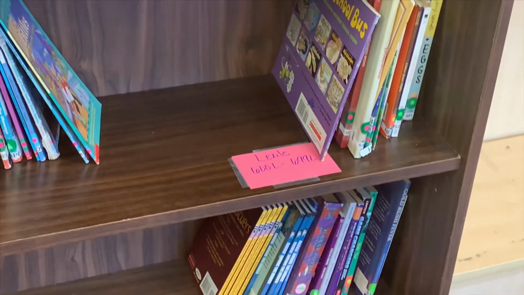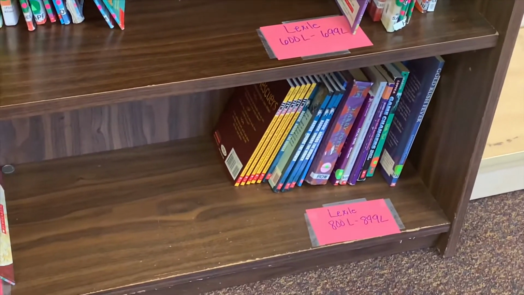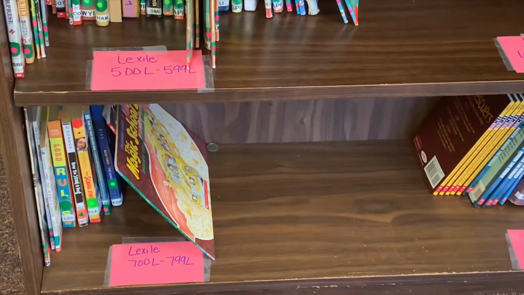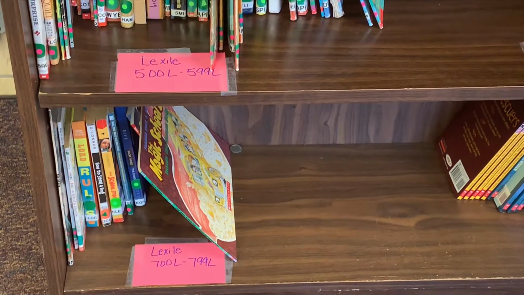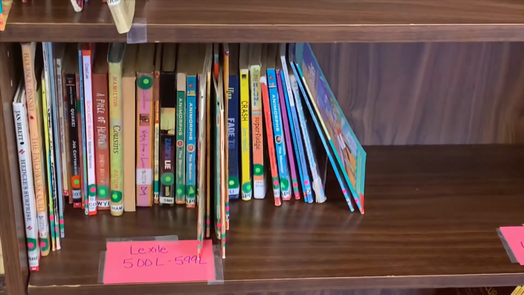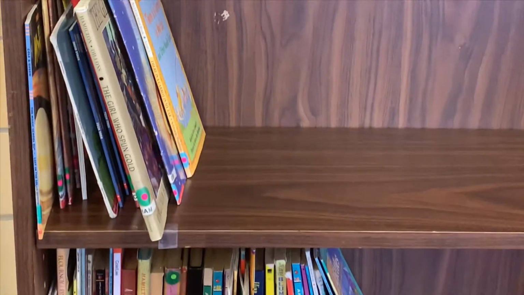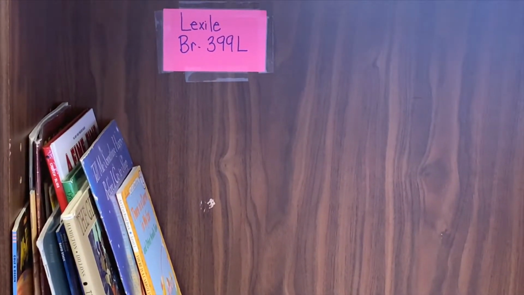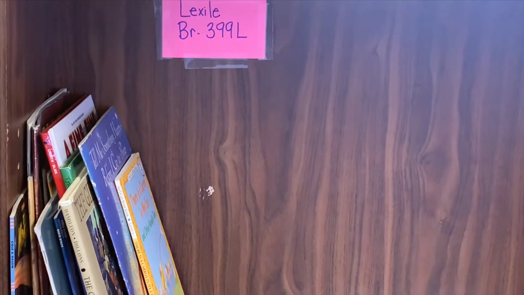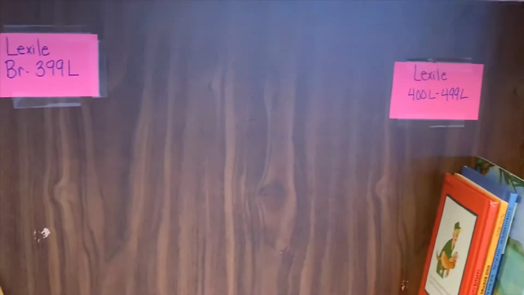If you have access to Accelerated Reader or a program such as Reading Counts, these programs are awesome ways to just encourage reading. Students will read a book that is included in that database, whether it is Accelerated Reader or Reading Counts, and then they will take a quiz for every book. There are points that are associated with that.